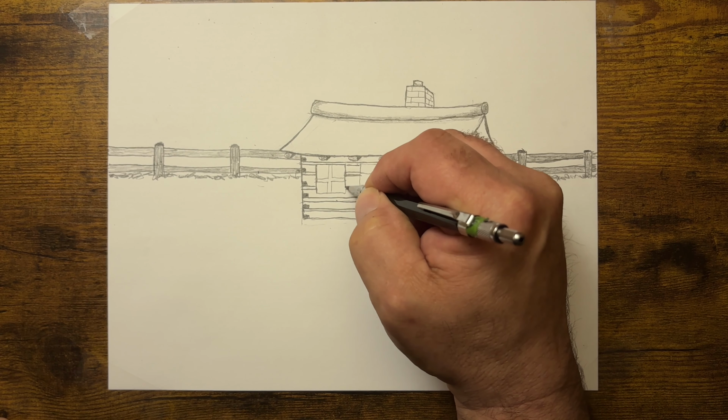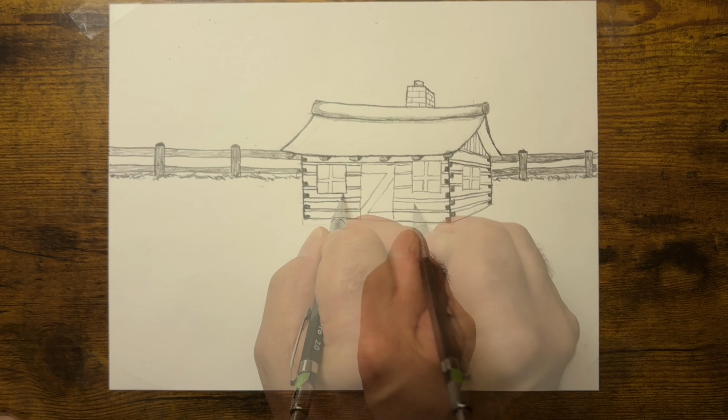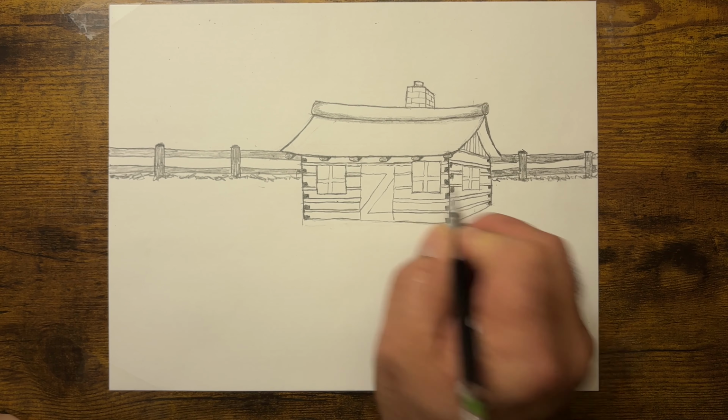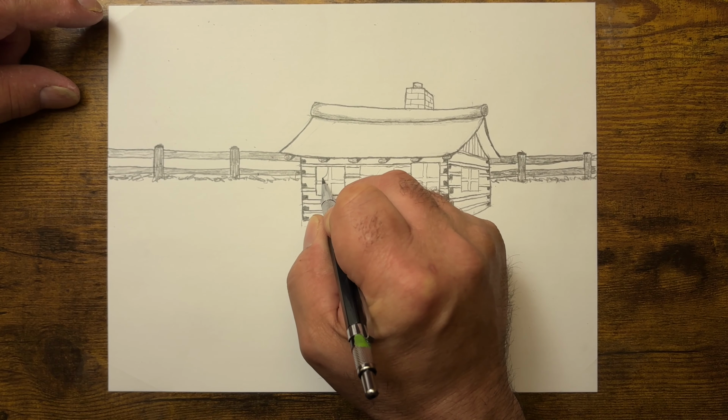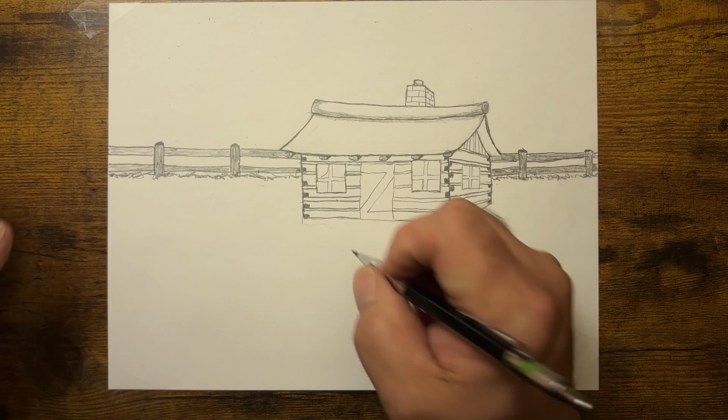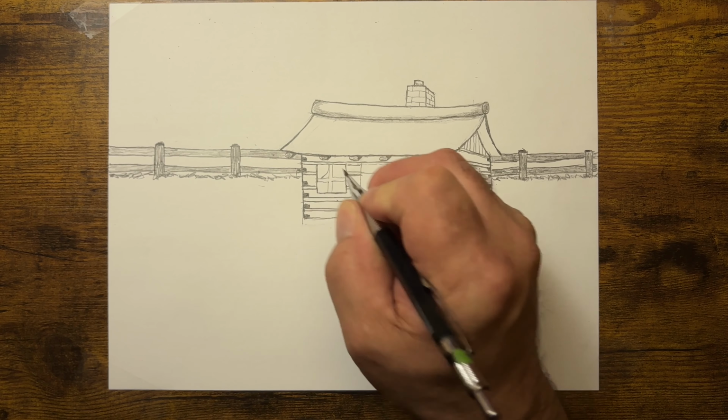We're going to add some curtains, and in the space where the curtains aren't covering, we're going to give that a nice dark shade, give it more of a lived-in cozy look.